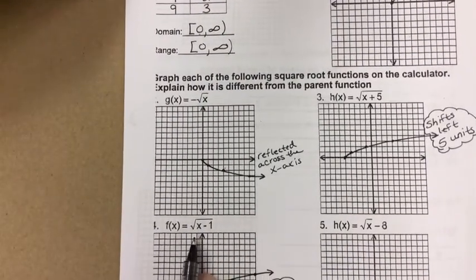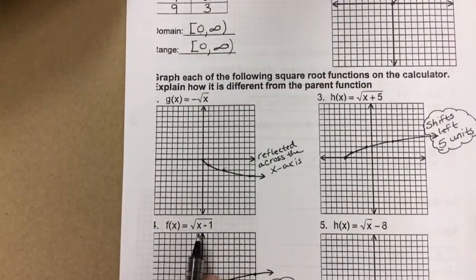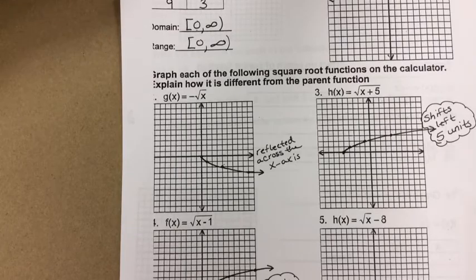And if you notice, that -1 is inside the square root sign with the x. It's just like a parentheses, so it's going to move left, right, and it's going to do the opposite of what you'd think. Minus makes me think it's going to go to the left, but since it's inside, it's going to go to the right. It's going to do the opposite.